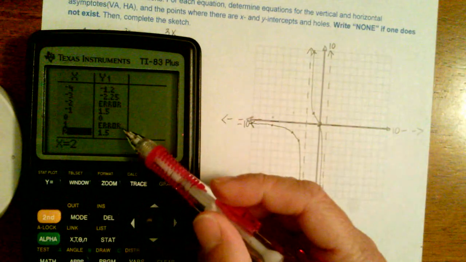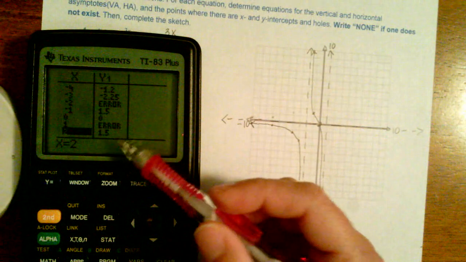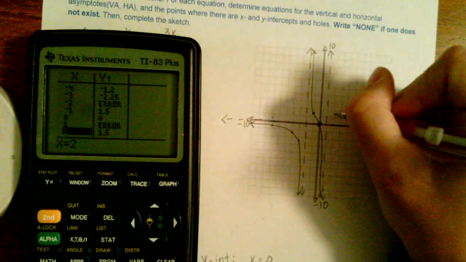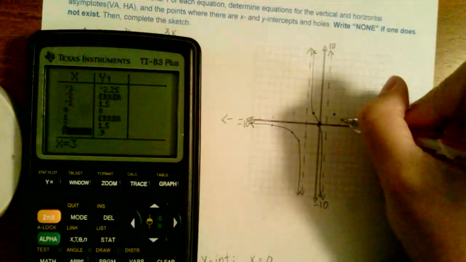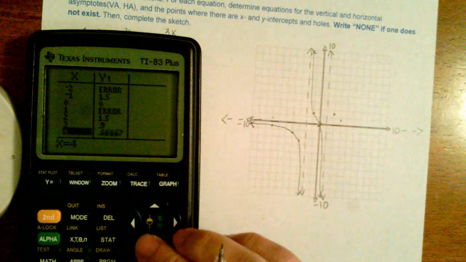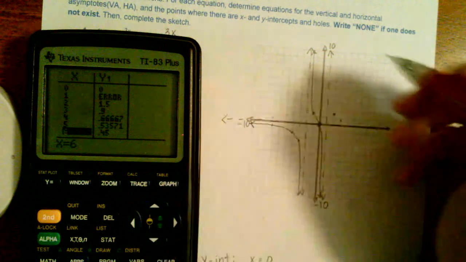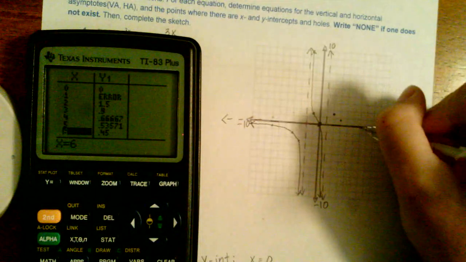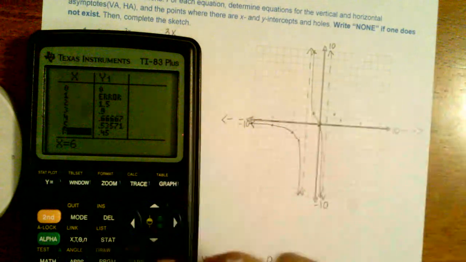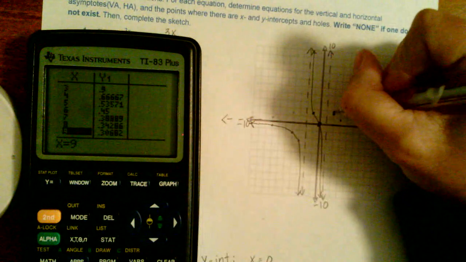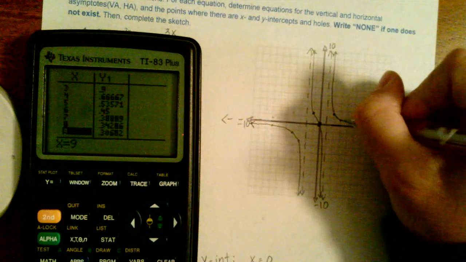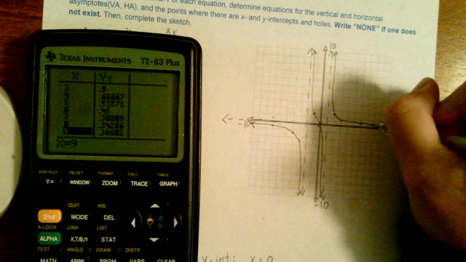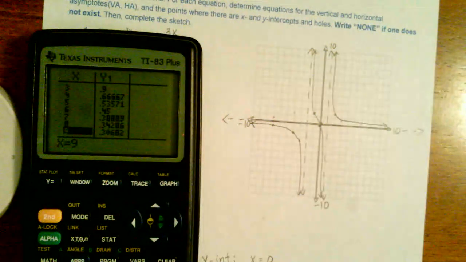Again, I see error at 1, which is a good sign. I have at 2, I'm at 1.5. At 3, I'm at 0.9. When I get out to 6, I'm just under a half. So, using my asymptotes, I know that I'm going up to infinity on this side. I'm getting closer to 0 on that side.